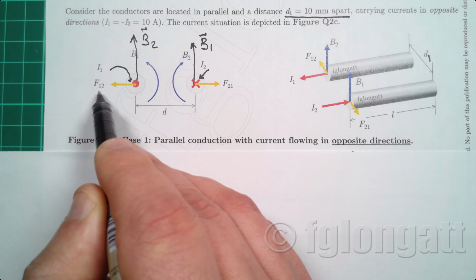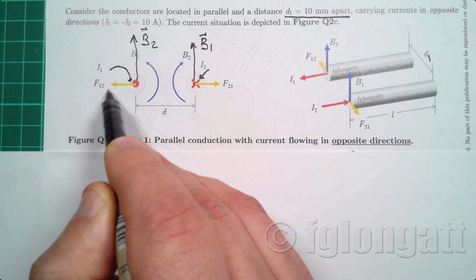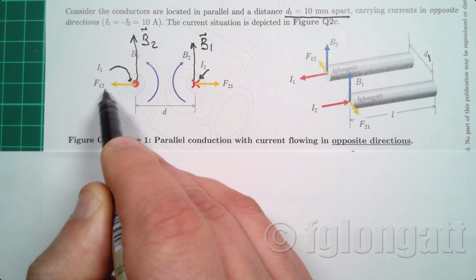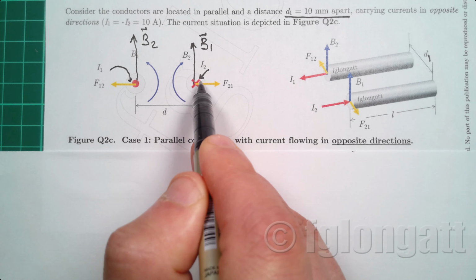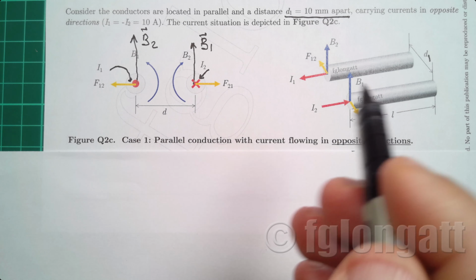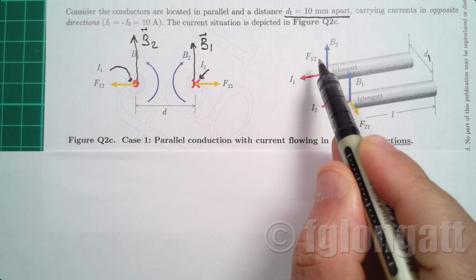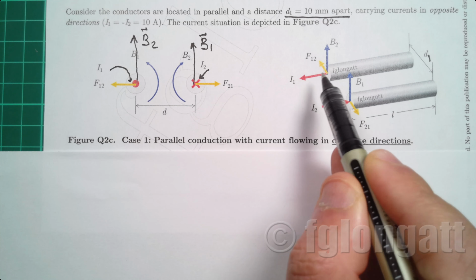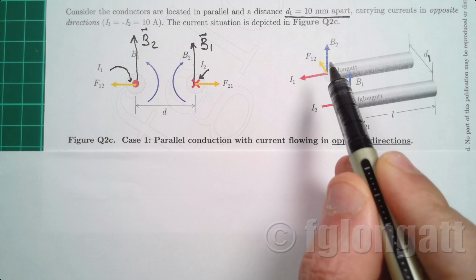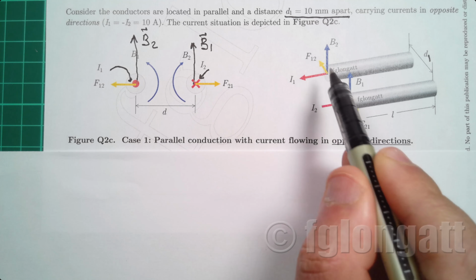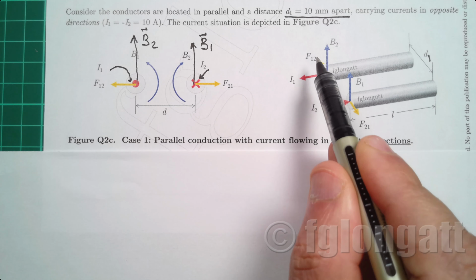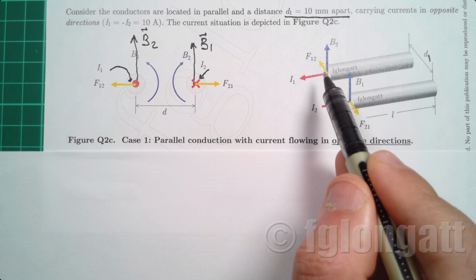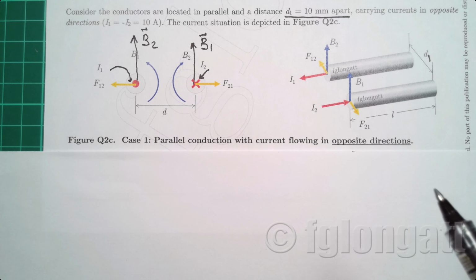You can see over here, this is the F12, where F12 means the force on the conductor 1 created by the current I2. So in general, if the currents are moving in opposite directions, they are inducing those forces that are equal in magnitude, but in different directions, separating the conductors.